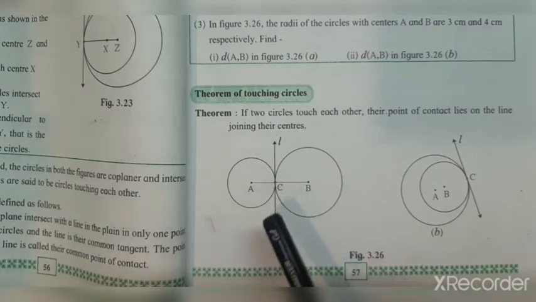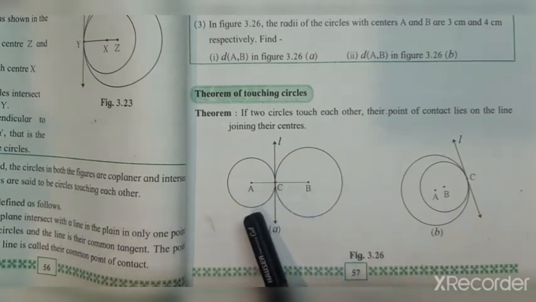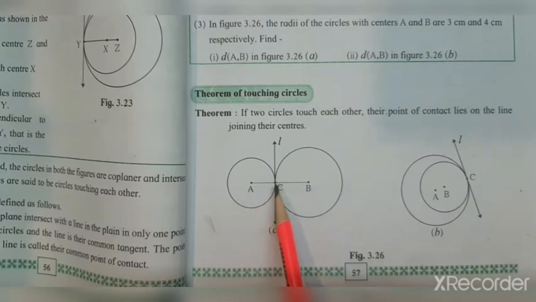Now, if we recall the tangent theorem, it says that the radius and the tangent are perpendicular. In this case, AC is the radius, A is a center, C is a point on the circle.